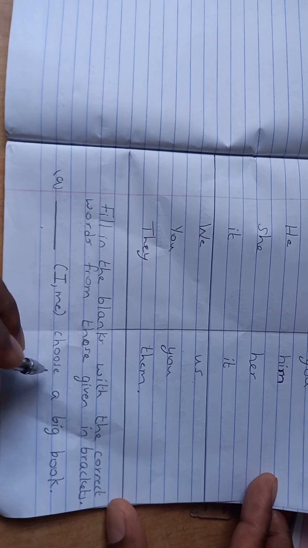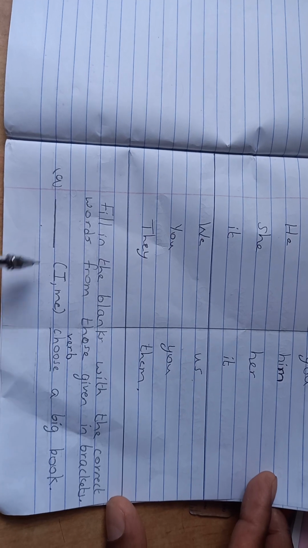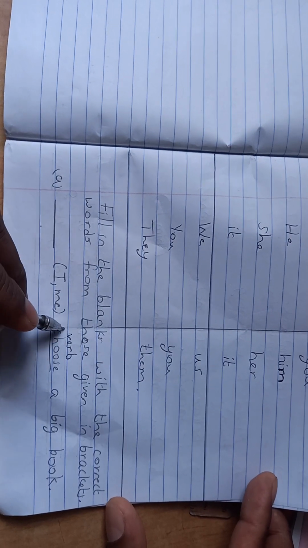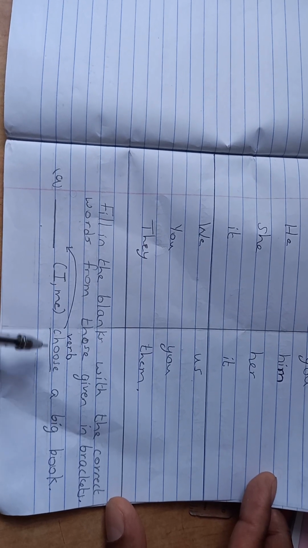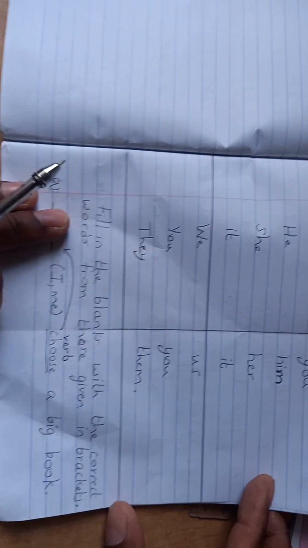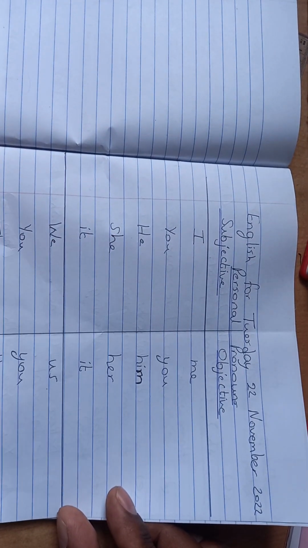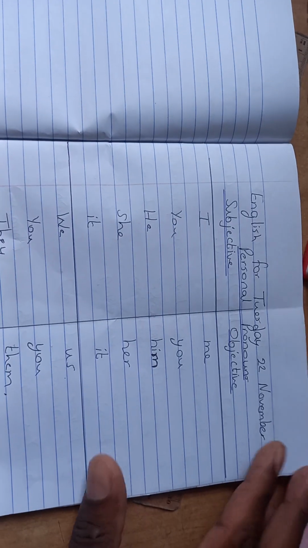You're right. Choose is a verb, okay? And where is the blank found? The blank is found before the verb, which means that you have to choose a subjective form, because the subjective form is doing the action.